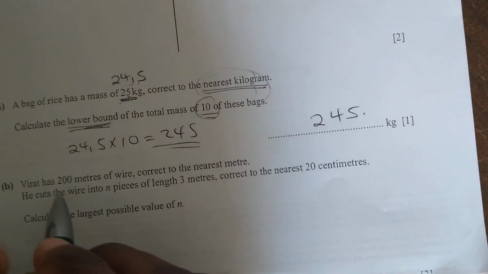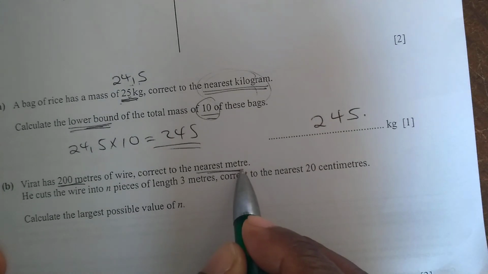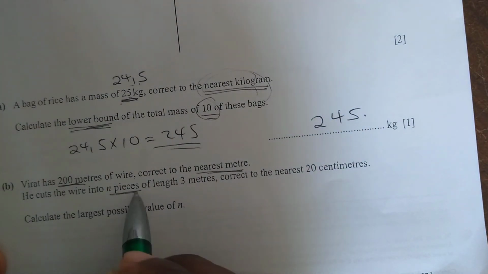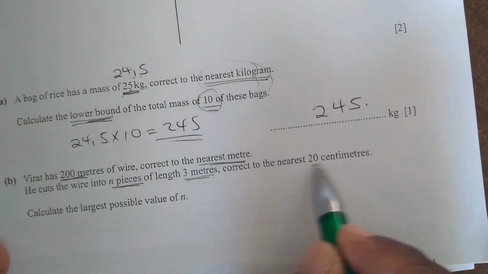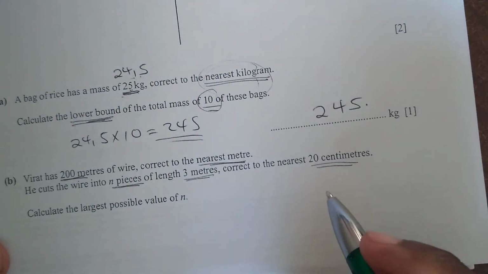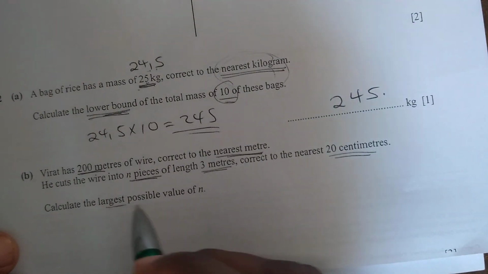And then Virat has 200 meters of wire, correct to the nearest meter. He cuts the wire into n pieces. Each is of length 3 centimeters, correct to the nearest centimeter. Calculate the largest possible value of n.